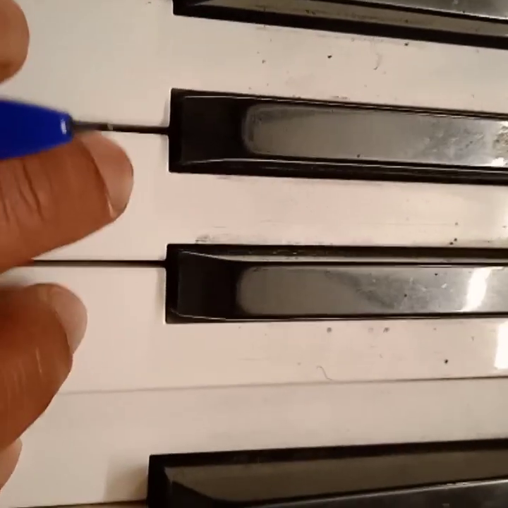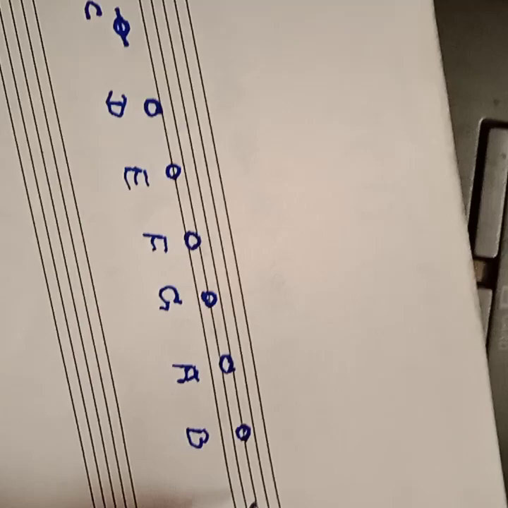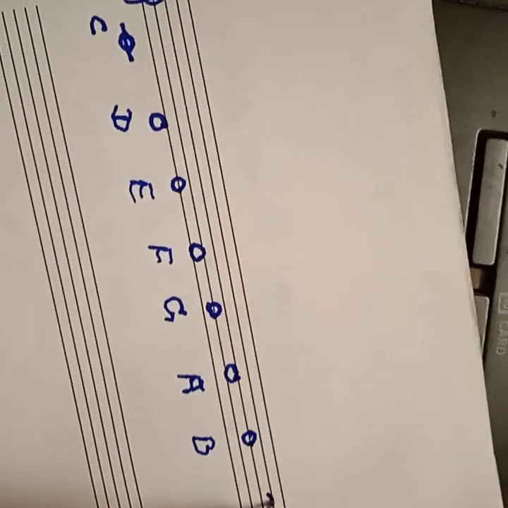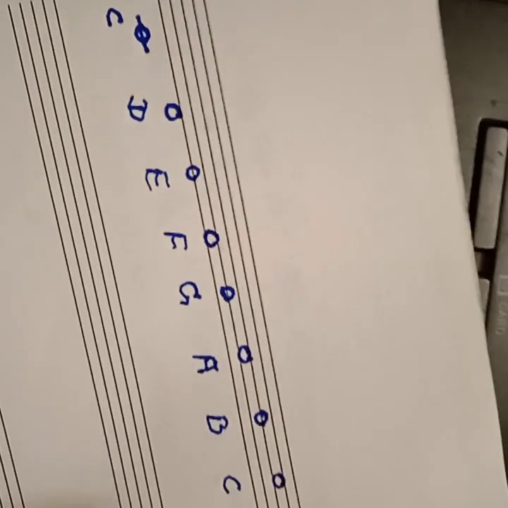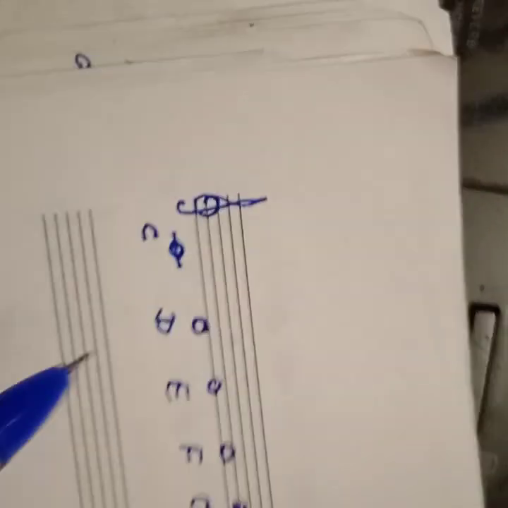Then next will be C. C of high pitch. So how to draw C here? It will come in between the third and fourth line. This will be C. So first you should know, and any symbol can come.